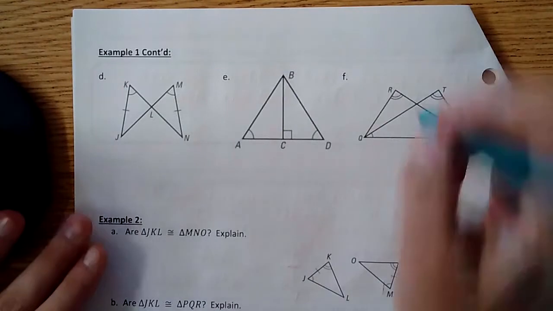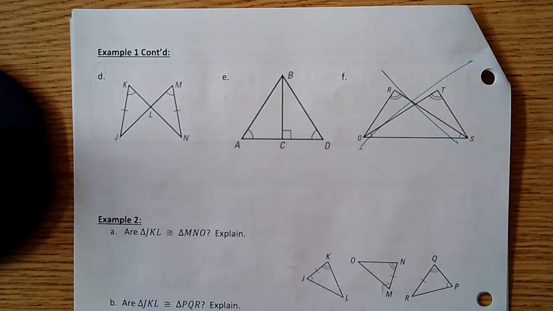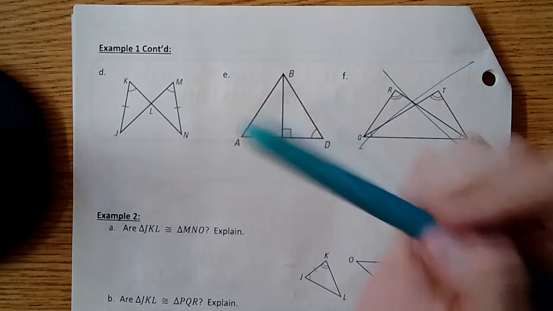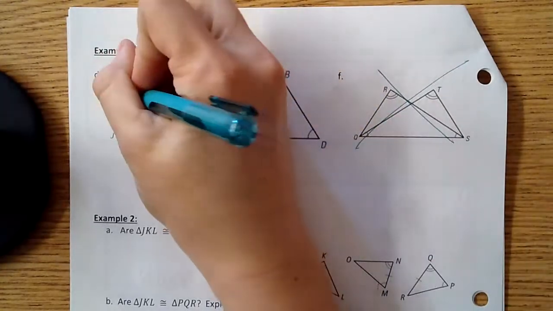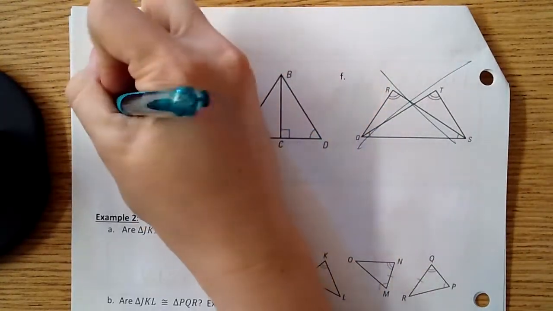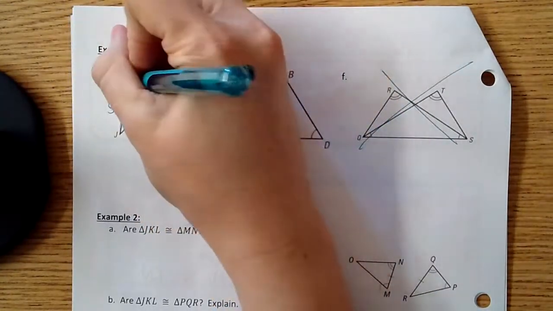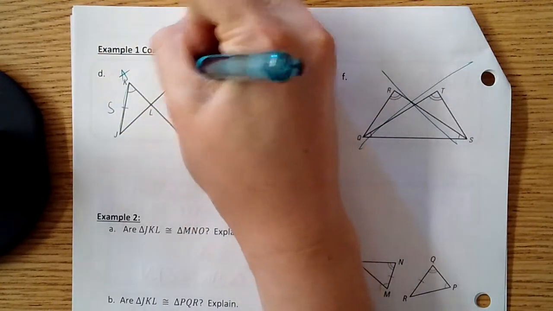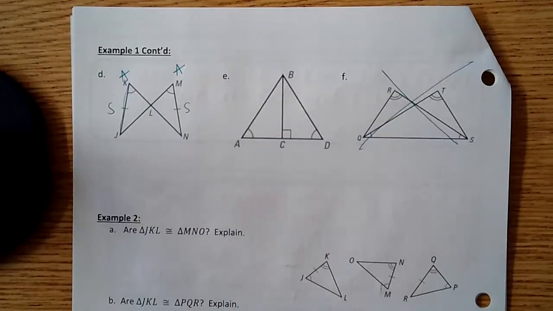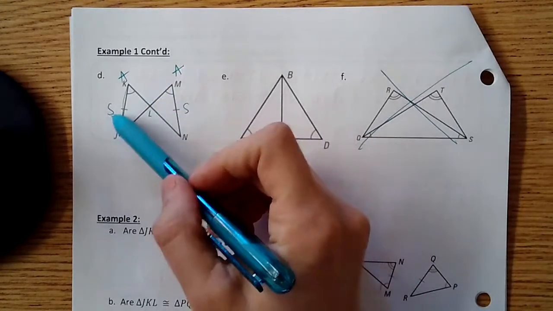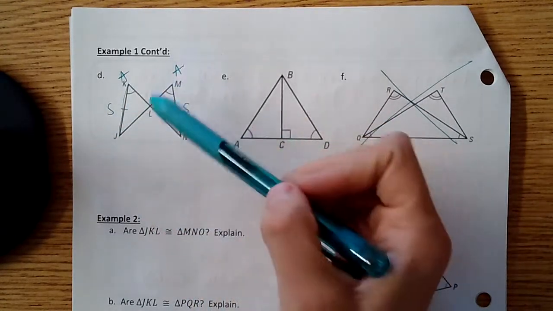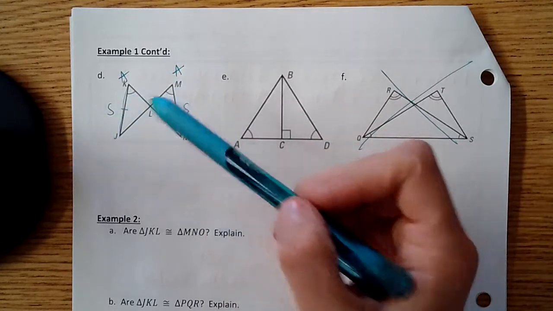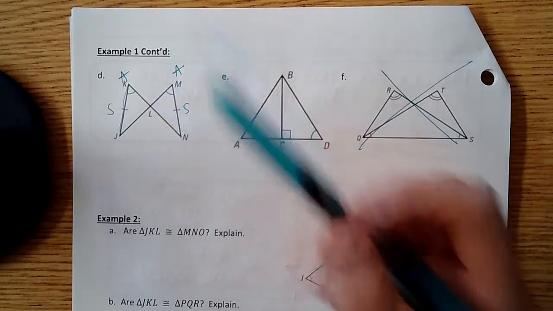Now, D and E, we're not going to talk about F today. D and E. Remember, we're going to start out with KJ is congruent to MN sides. We have angle K is congruent to angle M. Now, I didn't mention this before because I could easily come up with three pieces. When they only give you two, your next step is to look at the figure and figure out, is there anything I can add based on what I know?